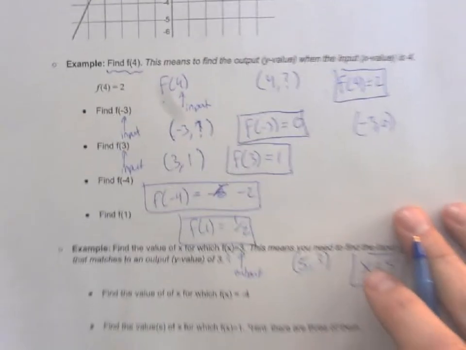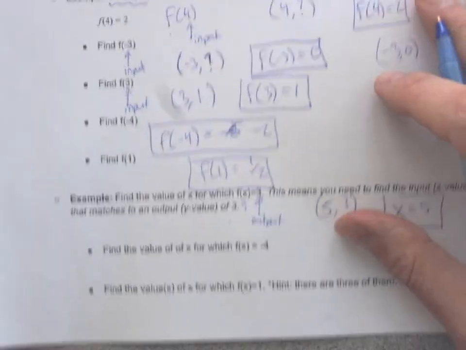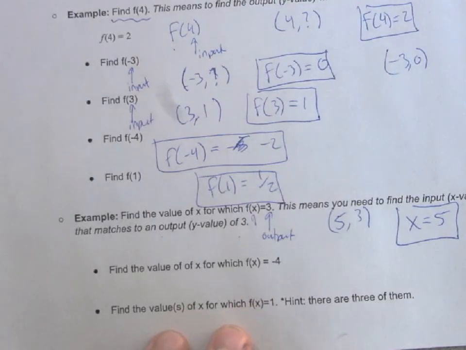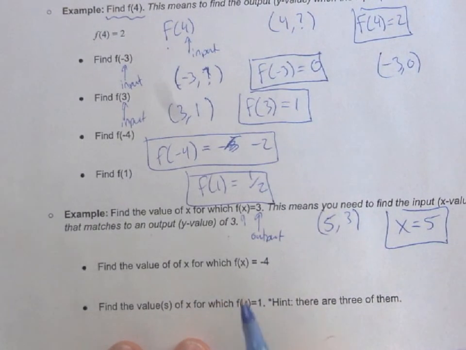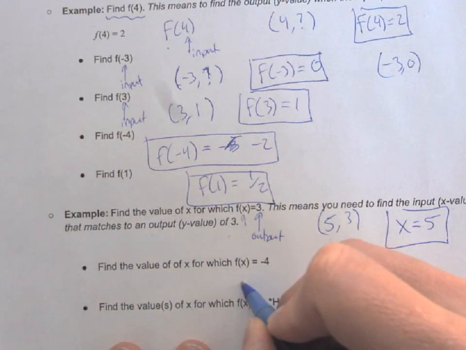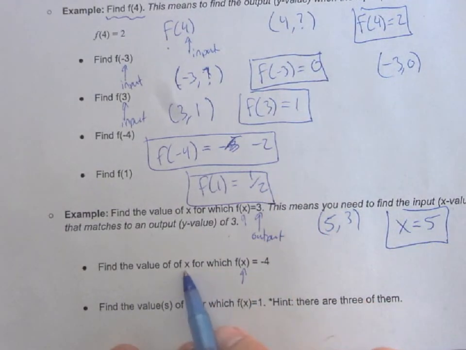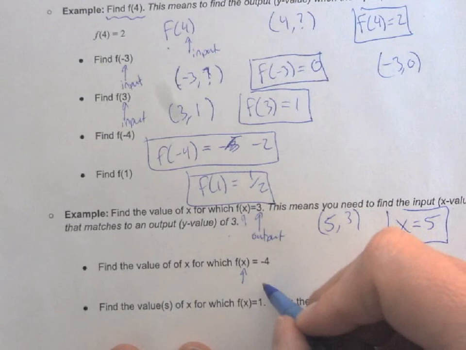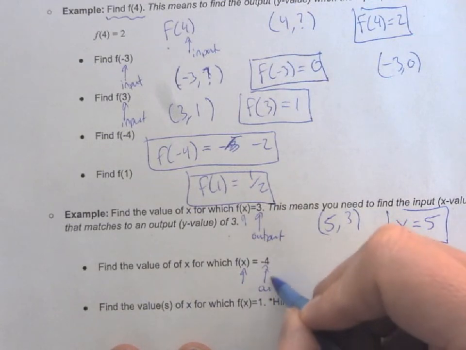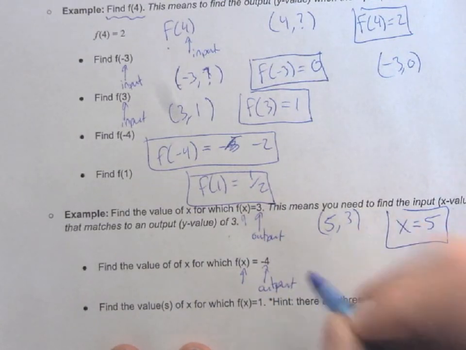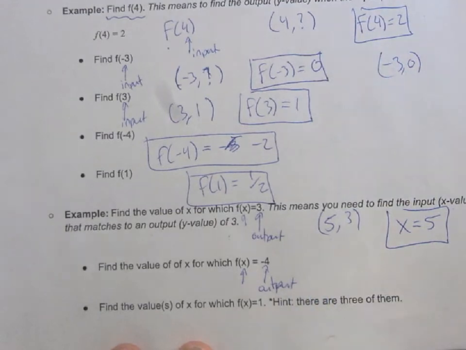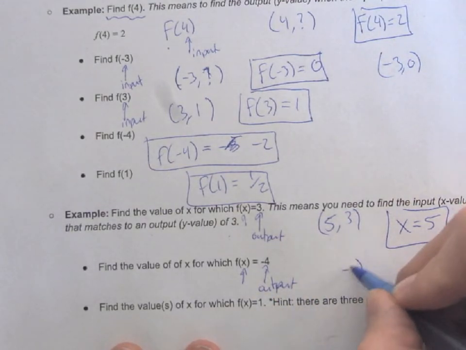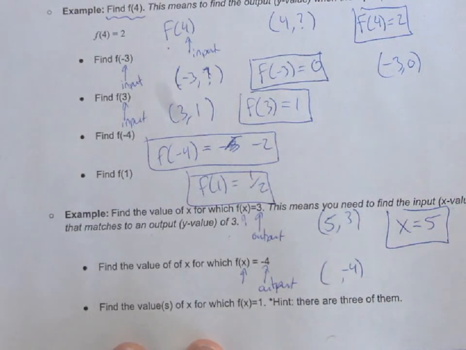Okay, similar on the next two. We'll have to jump back and forth here between the graph and the question. But the input is unknown, right? Find the value of x. We don't know the input. What we know is the output. So remember, if we're talking about the number and it's outside the parentheses, that's the output. Inside the parentheses is the input. So this is the output, or a y value of -4.